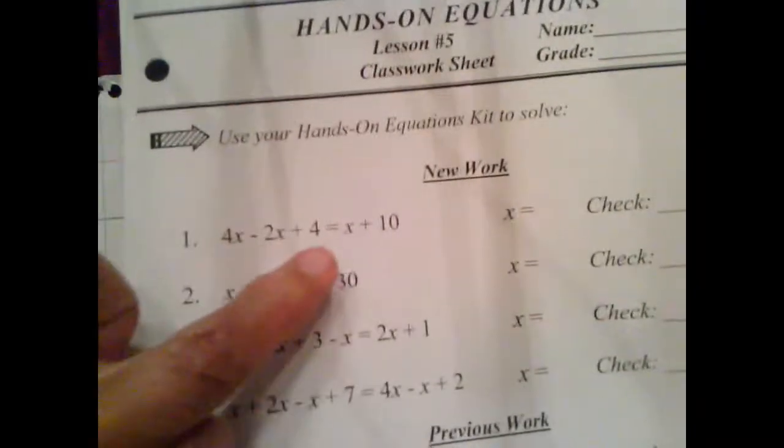So I start with 4 x's, and then it says take those away. So notice I'm moving them totally off. I didn't pull them down. Don't pull them down, because those x's are not coming back. Then I had a 4 block, and on the other side of the equal sign I had an x and a 10 block.